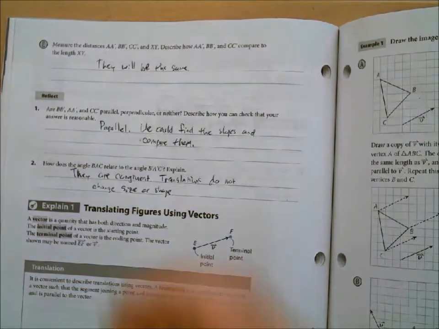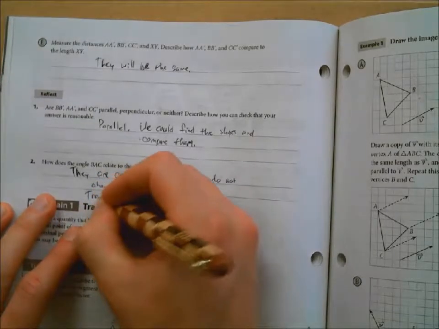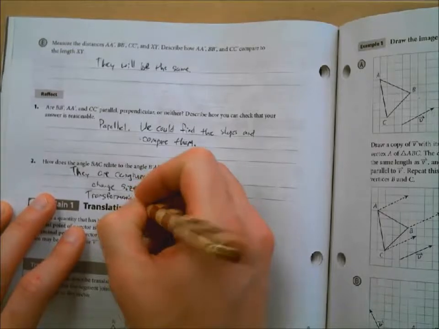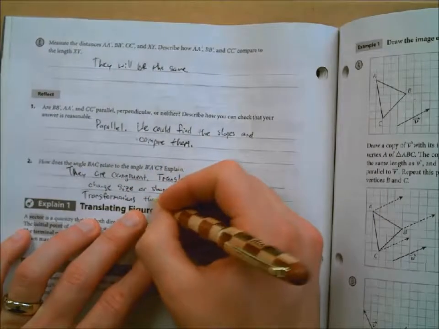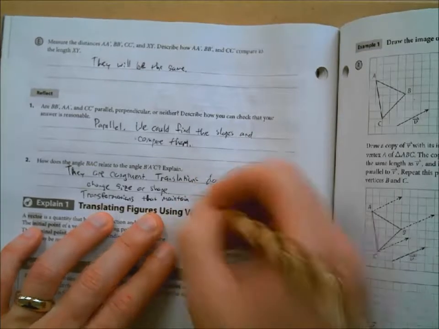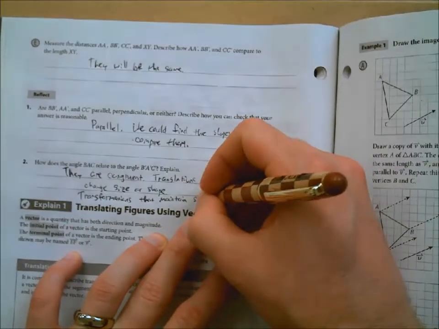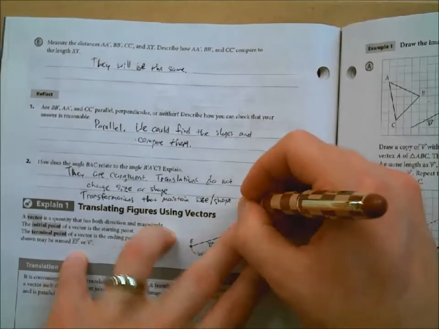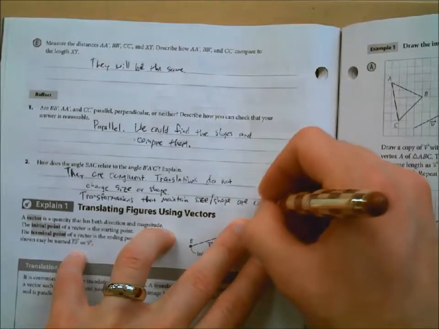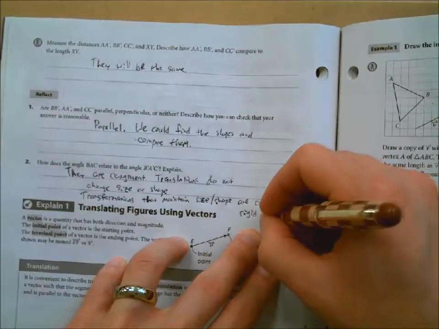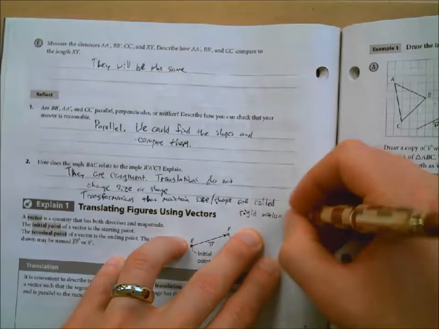By the way, transformations that maintain size and shape are called rigid motion transformations.